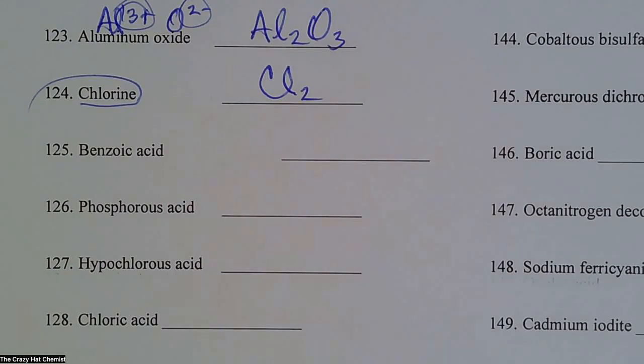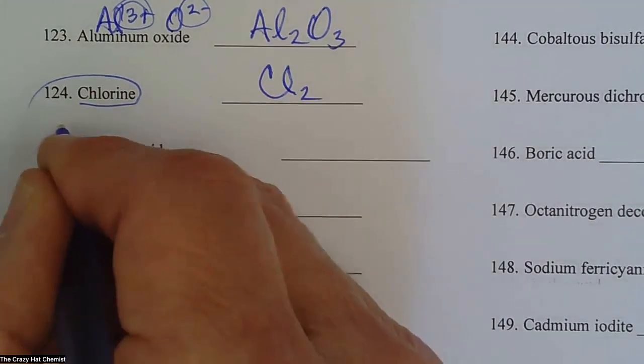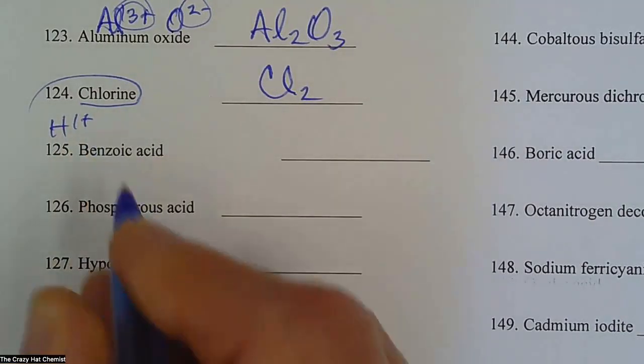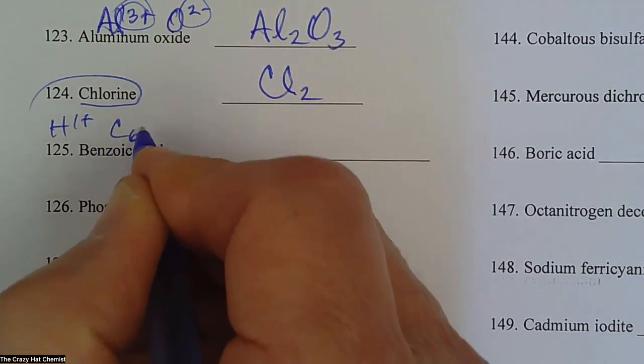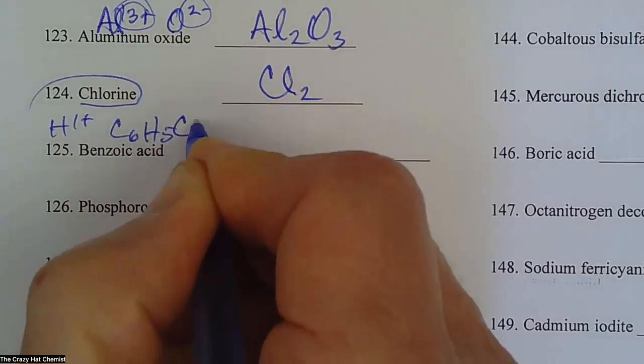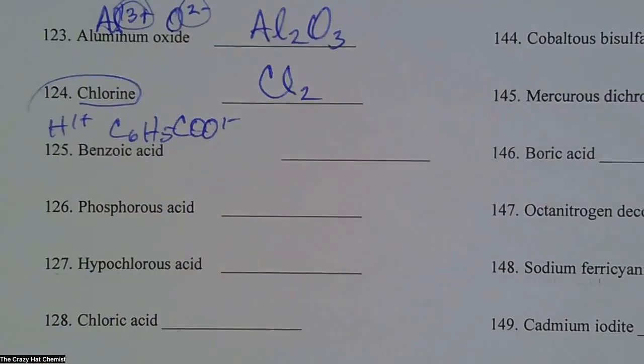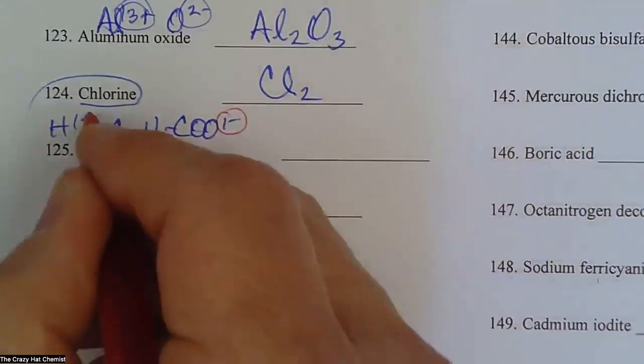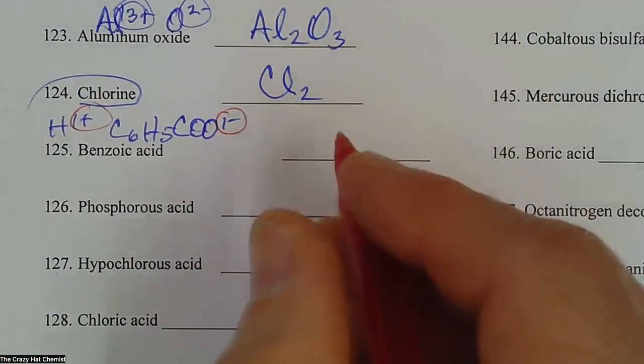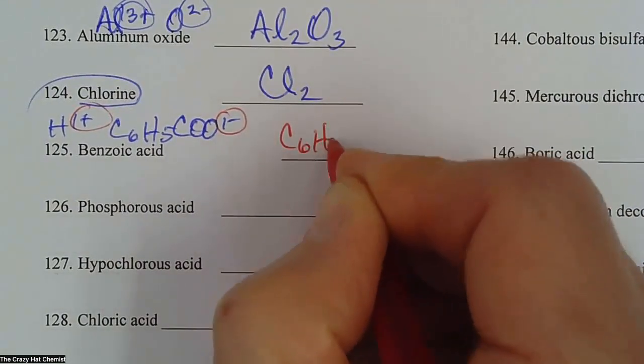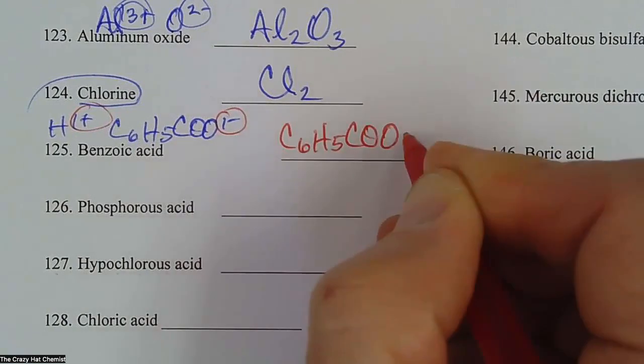And then we have benzoic acid. And so benzoic acid is coming from the benzoate ion. And that is, so acid, 1 plus for that hydrogen, and C6H5COO minus 1. So I'm going to take the absolute value of these two numbers here, flip, bring them down, and I get C6H5COOH.